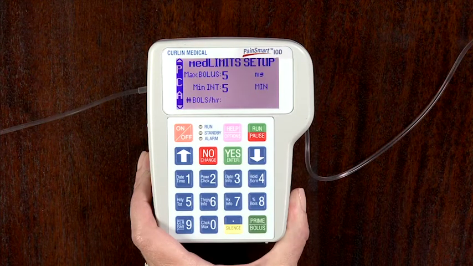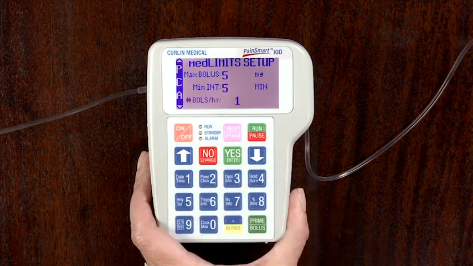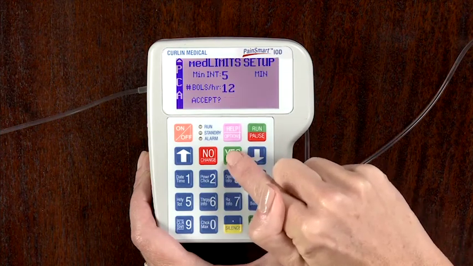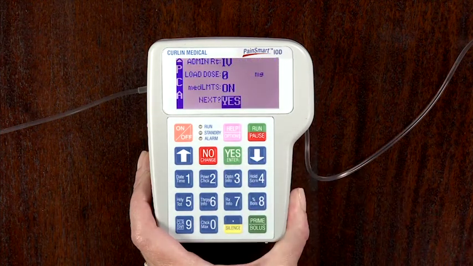Number of boluses per hour. Use this field to enter the maximum boluses per hour. The range for this field is 0 to 15. When correct, press the Yes Enter key to accept and move to the next field. Press Yes Enter to accept. The soft medication limits will apply when the menu is accepted. The Med Limits field will then read On.